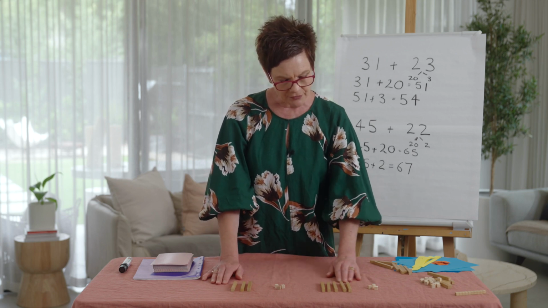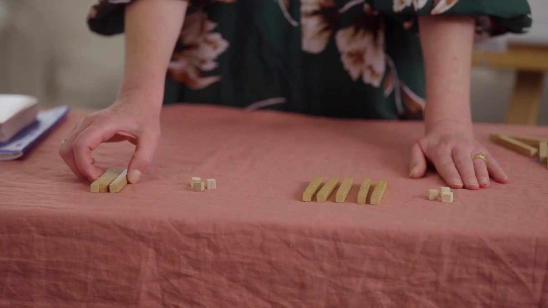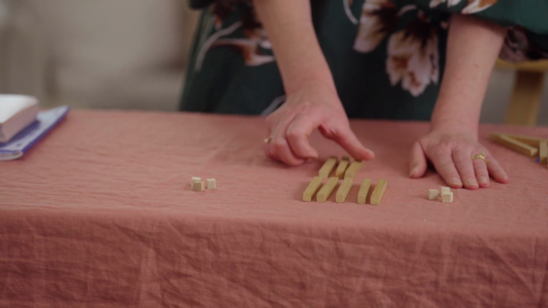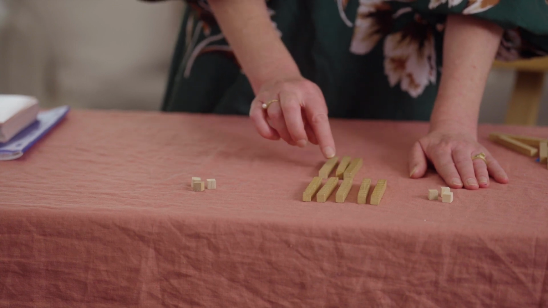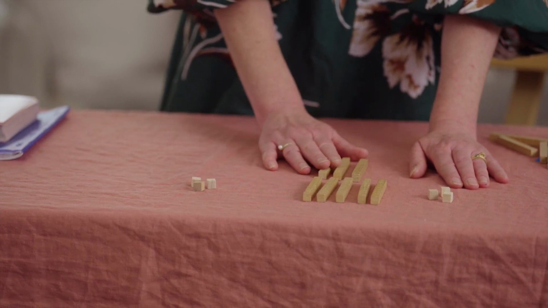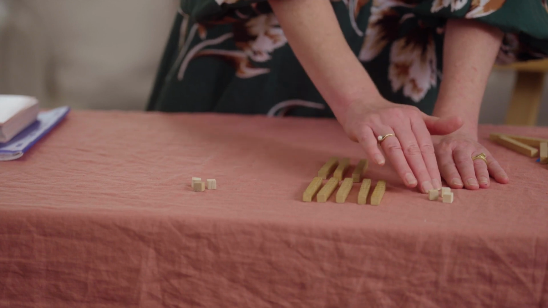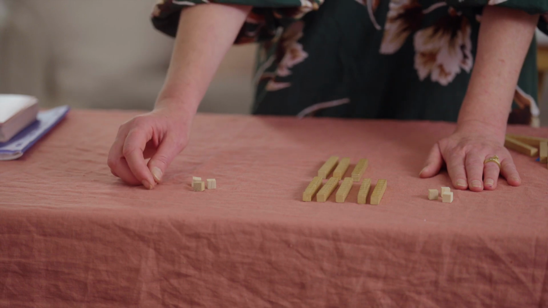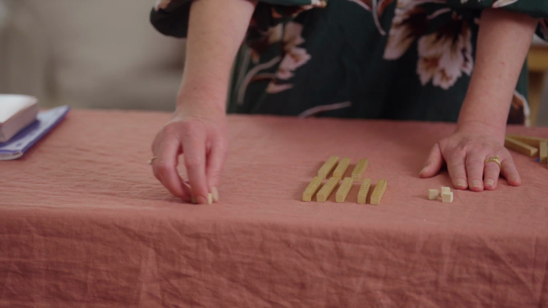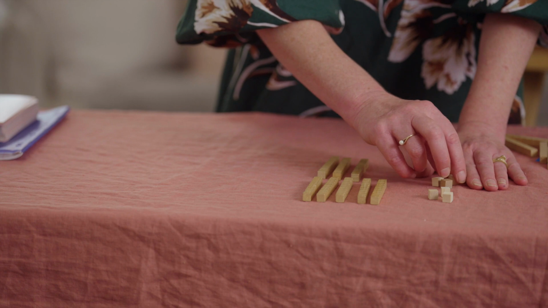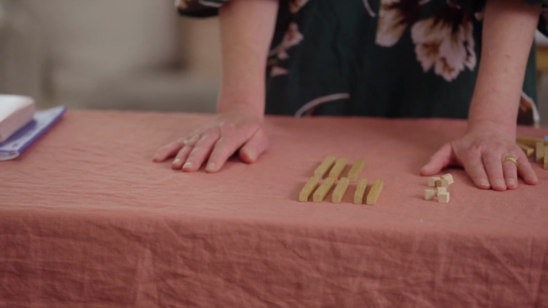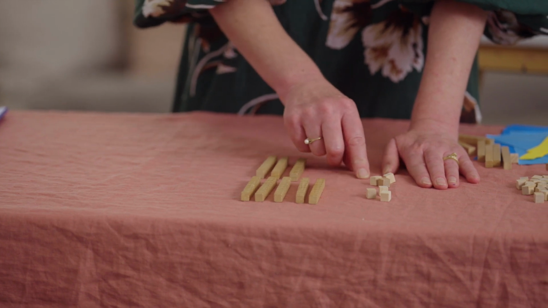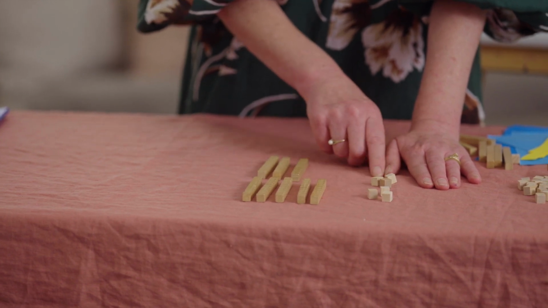So here's my lovely number 53. I'm going to bring over my tens first. So now my number is 5, 6, 7, 8. I've got 8 tens. Now my number is 83. And I'm now going to bring over my ones. Here they go. Right. So my total is 86. My answer is 86.